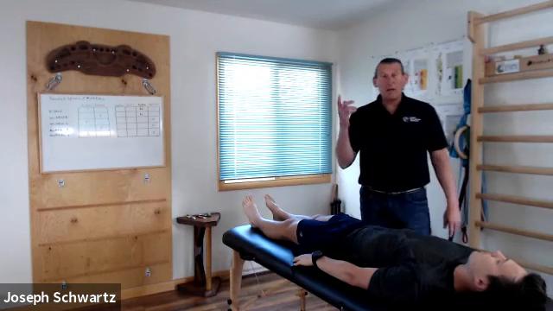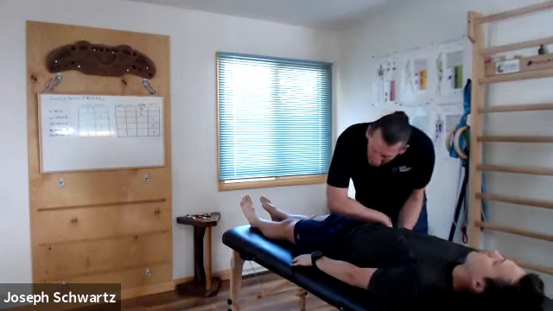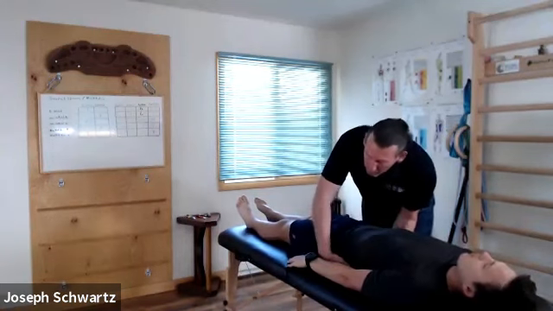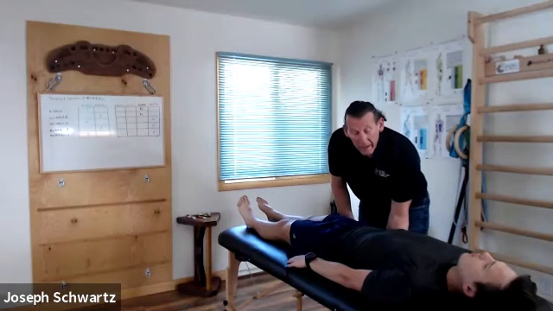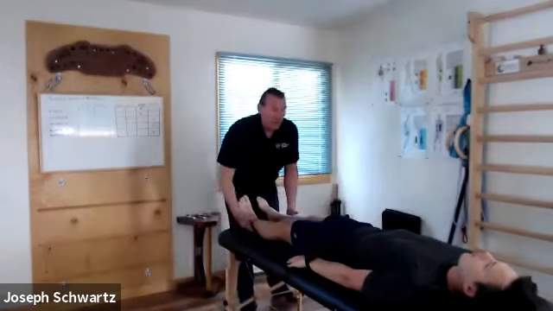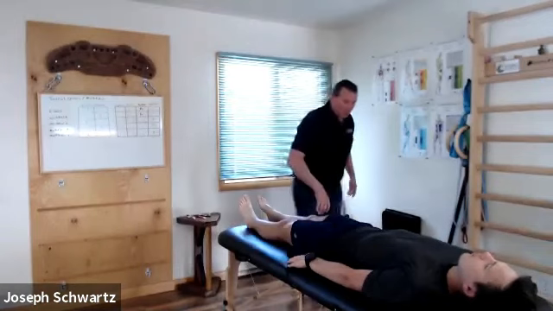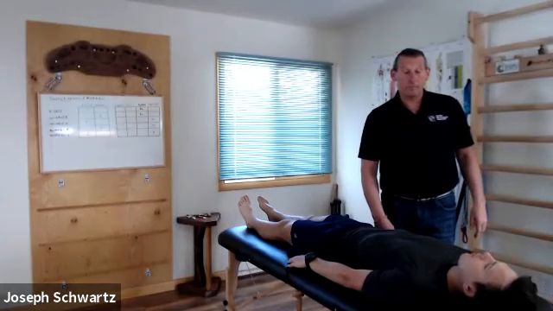And what I'm going to do is use a technique called mechano-rub, and I'm going to come to Tristan's lumbar. And I'm just going to mechano-rub the lumbar area. I'm going to come here, come back to the indicator, no change.